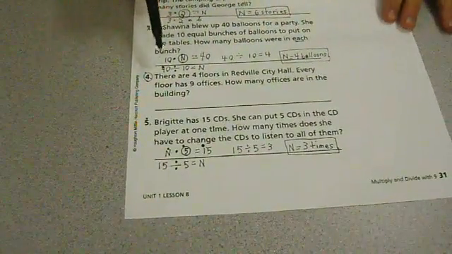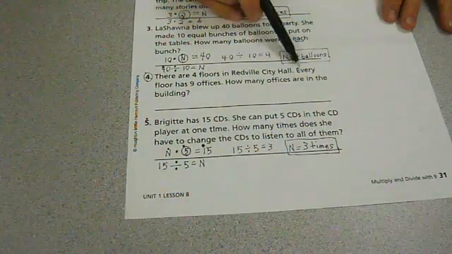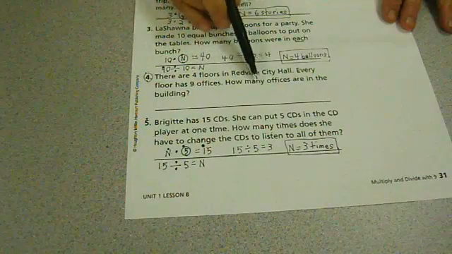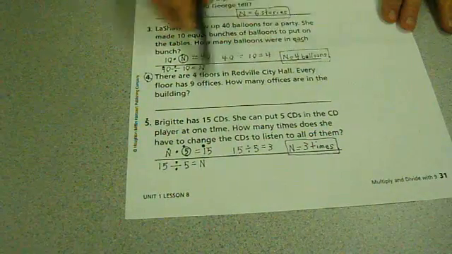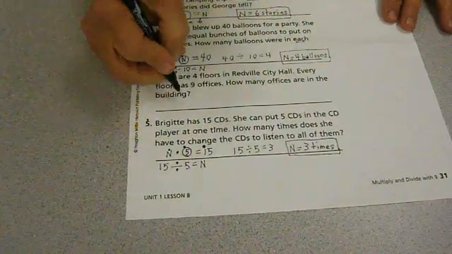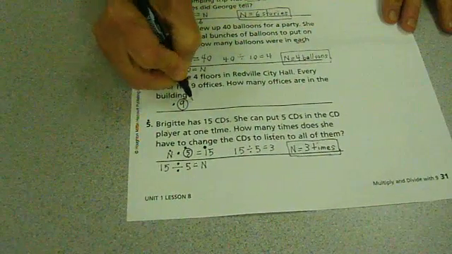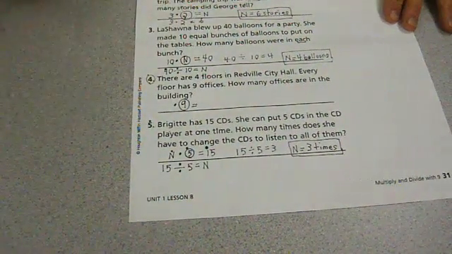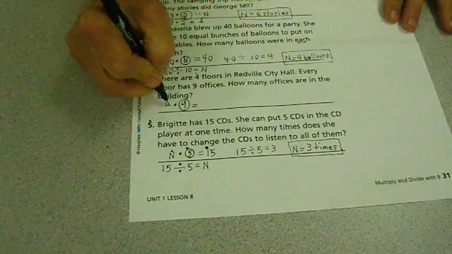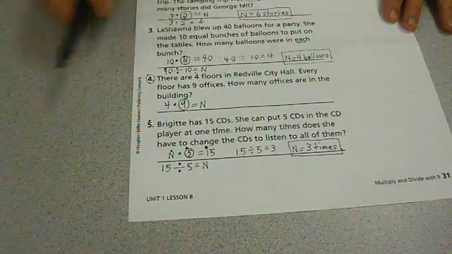Let's look at number 4. There are 4 floors in Reedsville City Hall. Every floor has 9 offices. How many offices are in the building? Well, every floor has 9 offices, so I know my each. So I could say each floor has 9 offices. Here's my multiplication. Here's my equals. 4 floors. That's how many floors there are. So I need to find out my total number of offices. How do I do that?